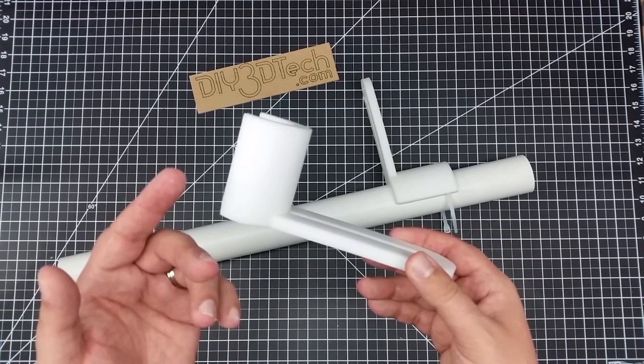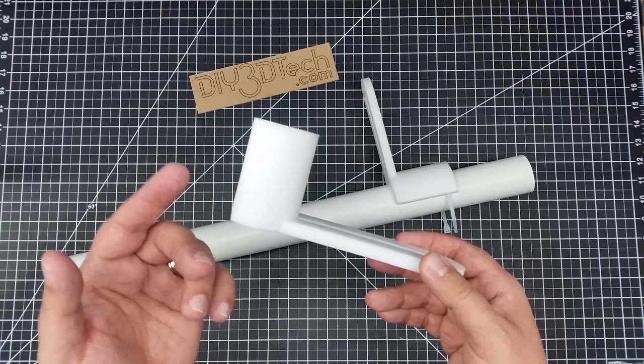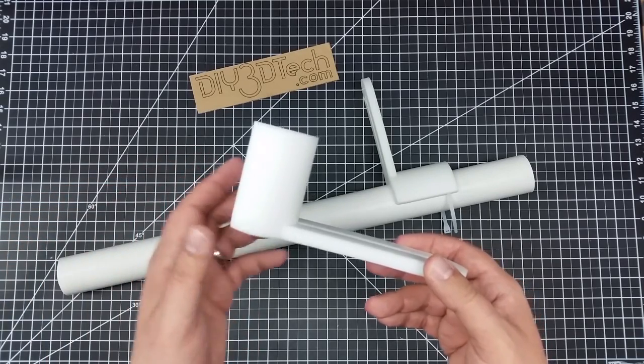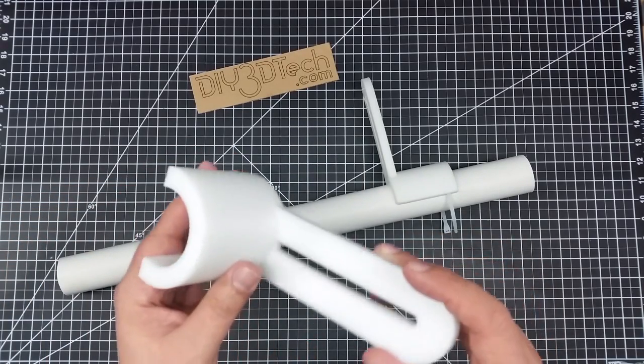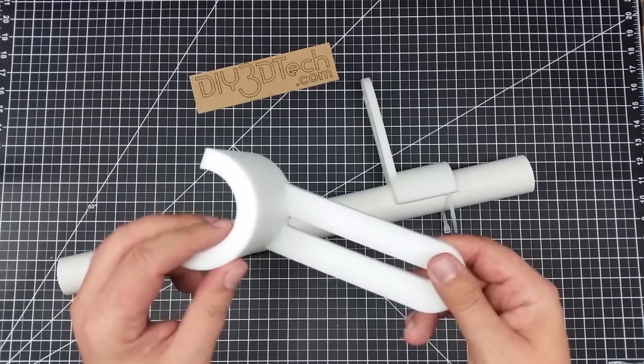I may throw this eventually up as a customizer. If you think it's a good idea for me to do this as a customizer, let me know below. It's not that big of a deal to throw the code out. I just don't know how many people are going to need something like this.